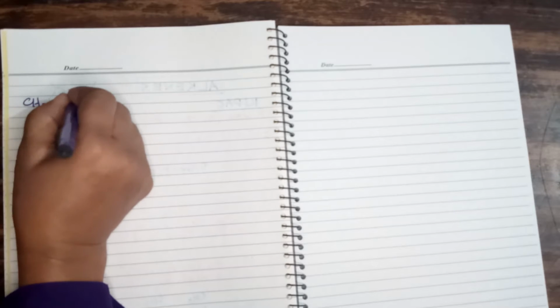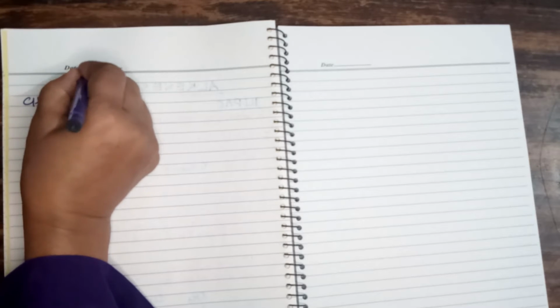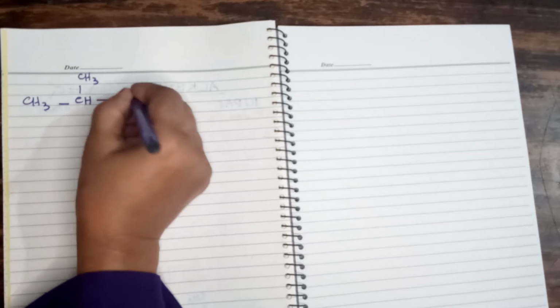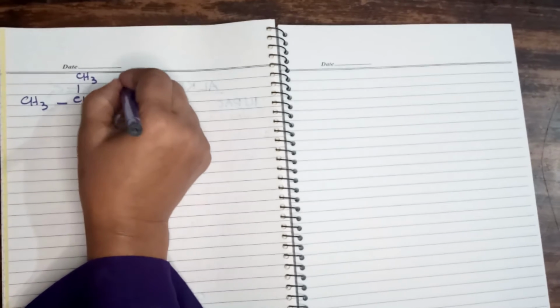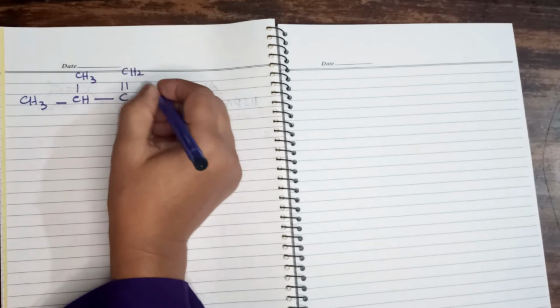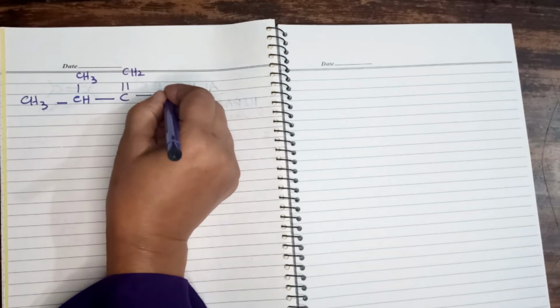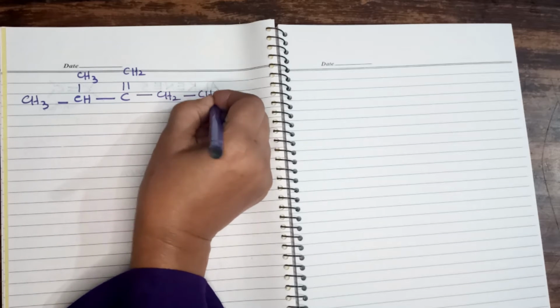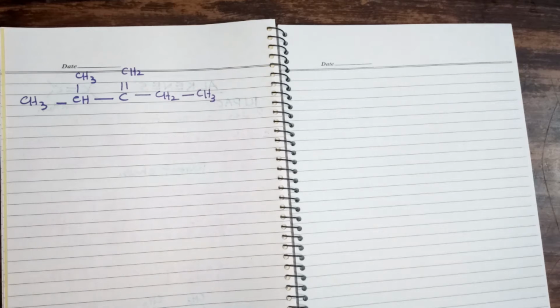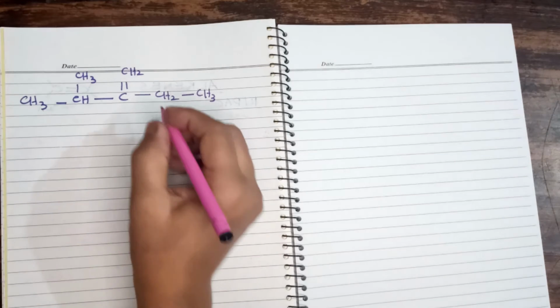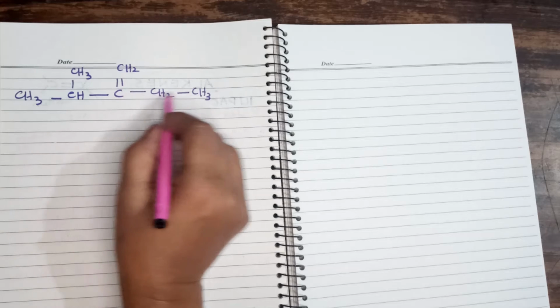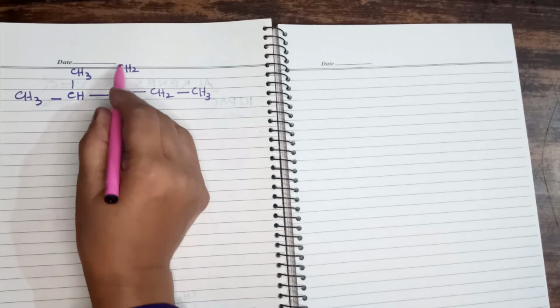Now let's see some more examples. For example, if we have a molecule like this, CH3, CH, CH3, C double bond, CH2, CH2, CH3, right? Okay, if somebody takes this one, 1, 2, 3, 4, 5, 1, 2, 3, 4.